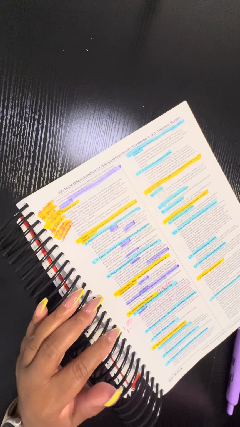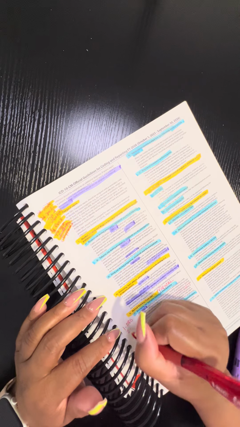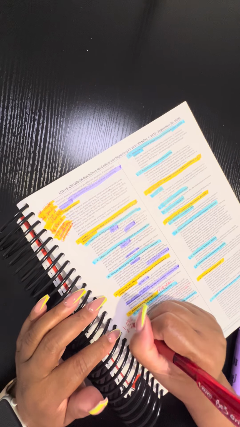And then the second code should be Z37.0. And then the third code is going to be the weeks of gestation. Okay, and we put that right in there by N.